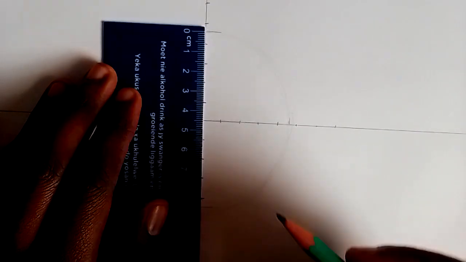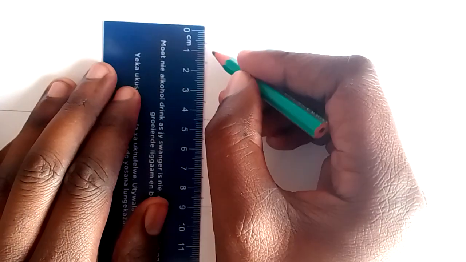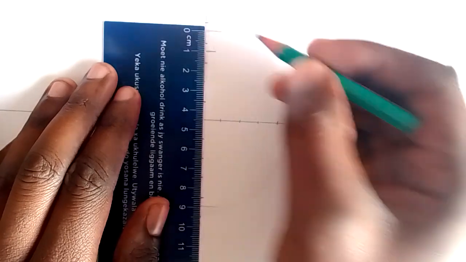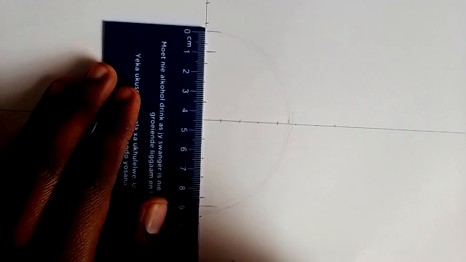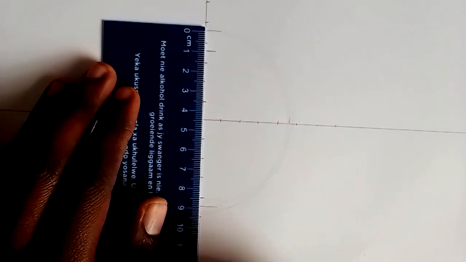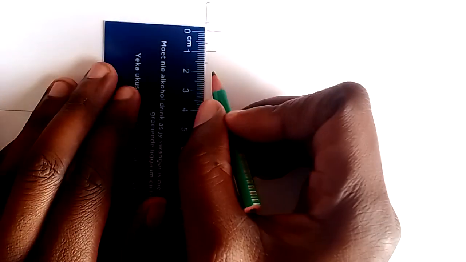4.5 and 4.5. So now that we have done that, what we are going to do is draw the next circle. Okay? So what I'm going to do is draw all these 4 circles without explaining too much, and then we will take it from there.